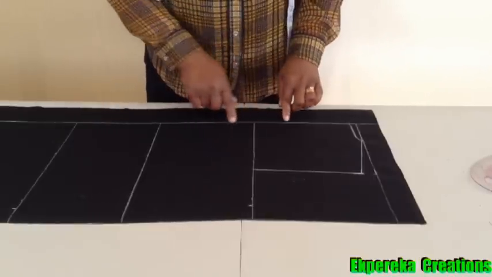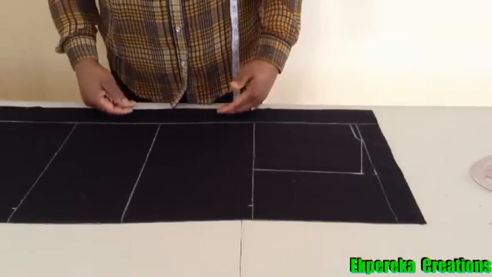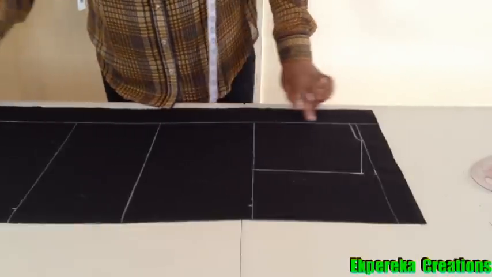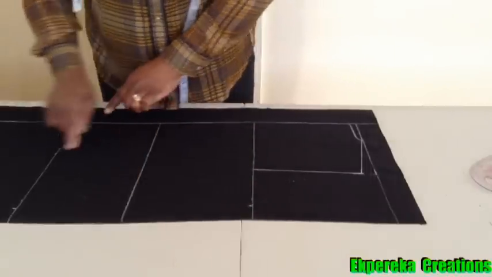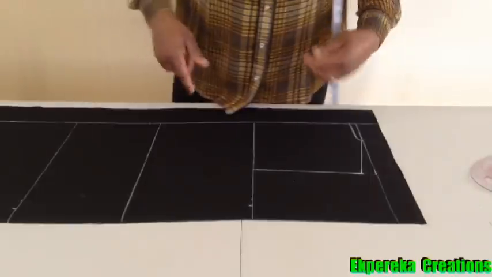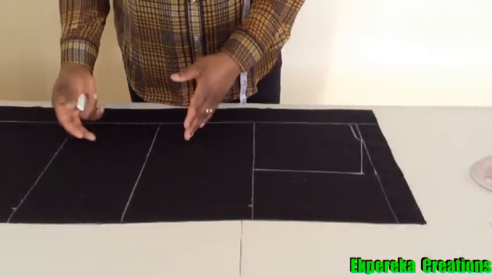So all your measurement will be on this line. All my measurement will be on this line. The pleat is extra. So this is center back line. This is bust line, waistline, hip line, length of the dress. The same with the front. So if you want that to your own, you add that to your own. But I don't want that.